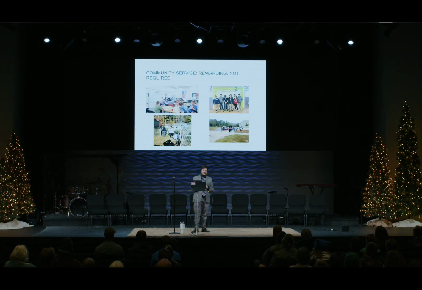Here are some examples. But all of these are different opportunities for students to volunteer and help out. Rewarding, not required. You aren't forced to do this if you don't want to, but it does really help not only the community, but also build your own resume.